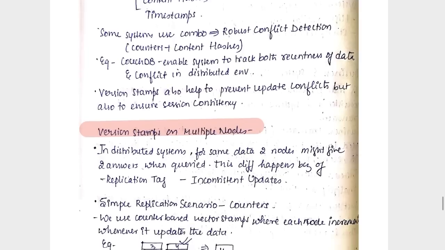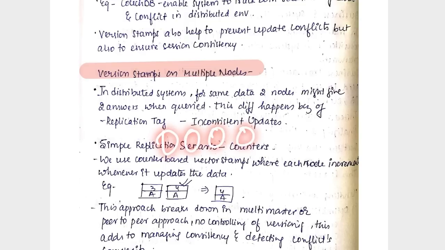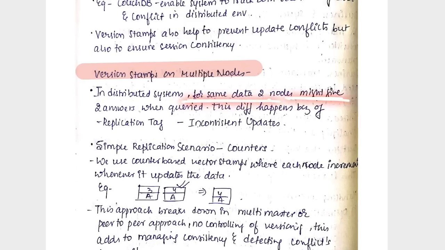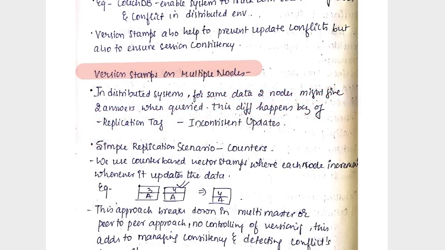Next we have the concept of vector stamps on multiple nodes. That is, in peer-to-peer distributed systems where data is stored across multiple nodes, the version stamping mechanism is very important to handle cases where data may be updated on different nodes at different times. Because there is no single control over the versioning, this adds to the complexity. For the same data, two nodes might give two answers when they are queried. This difference is happening because of replication lag. That is, one node has received an update and the other node has not received the update.